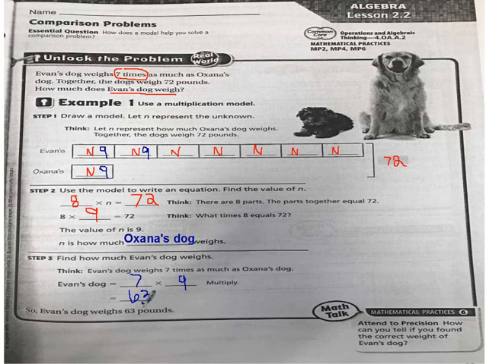Okay, so there's quite a few steps on this one. It took a little bit because we had to figure out what Oksana's dog was first. So we had to take 8 times 9 to do that. We had a total of 8 boxes, and in each one there was 9. So 8 times 9 was 72, or I guess you could go 9 plus 9 plus 9 plus 9 plus 9 plus 9 plus 9 plus 9. But who wants to do that? That's why we do multiplication combinations to make things quicker. So 8 times 9 was 72.